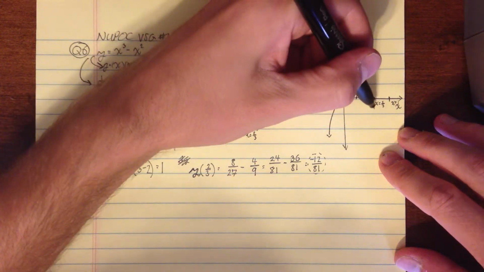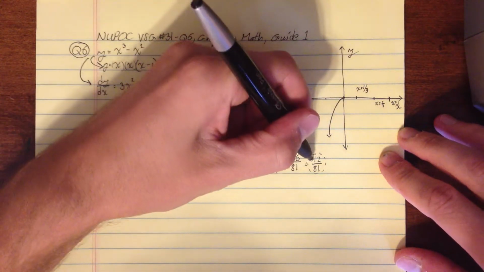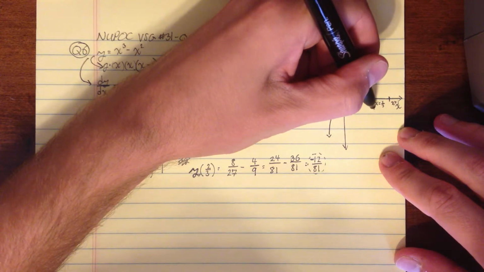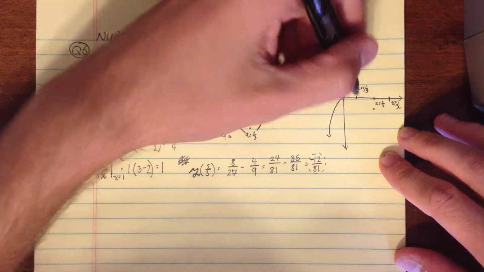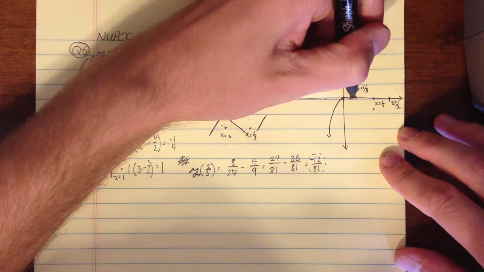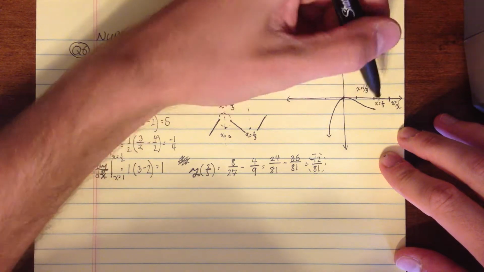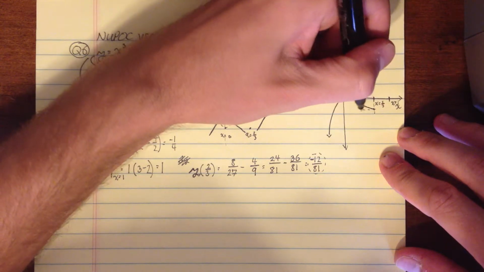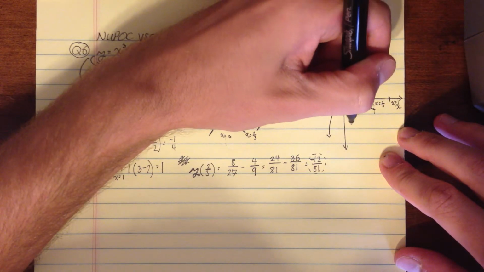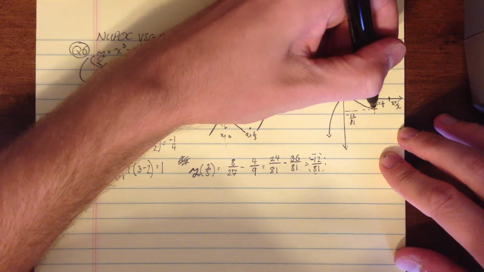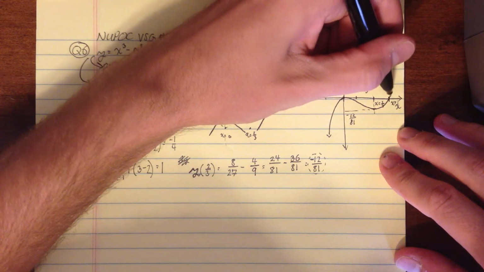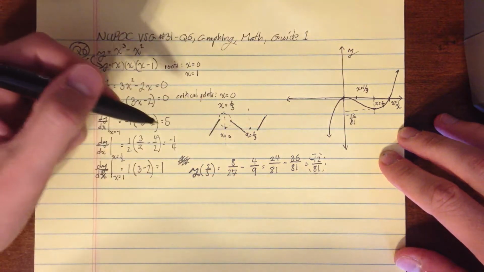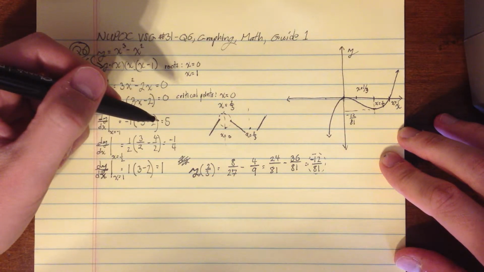1/3, excuse me. So we've got our critical point here, and it's at minus 12/81. That's pretty small, so I don't know, let's exaggerate and just say it's right here or something. So we come back down and hit this critical point here, which is going to be our minima. So it's at x equals 2/3 and y equals minus 12/81. And then we come back up right here, cross the x-axis, and head up in the positive y direction.